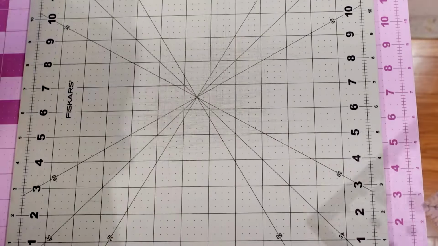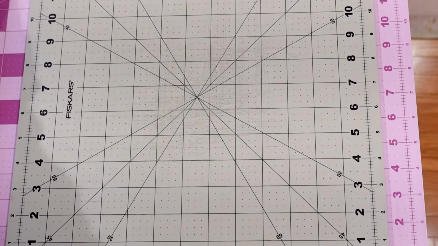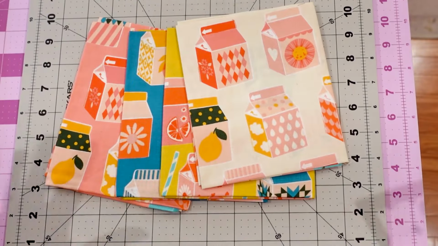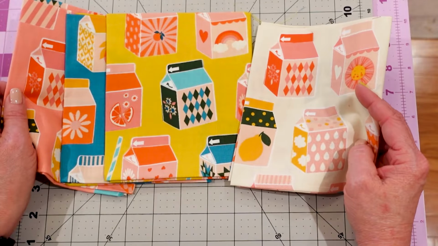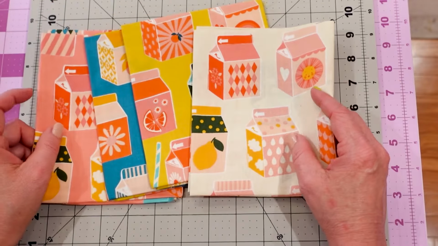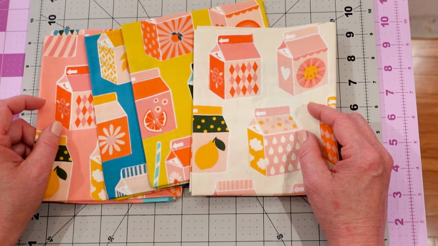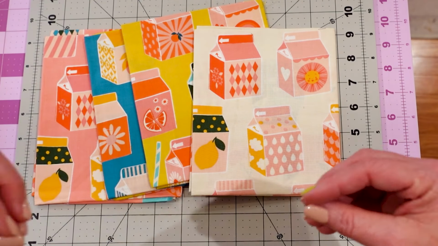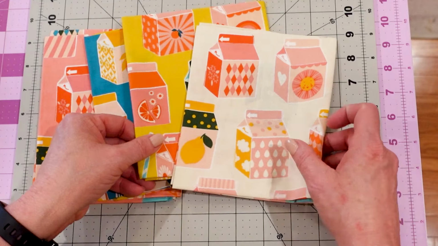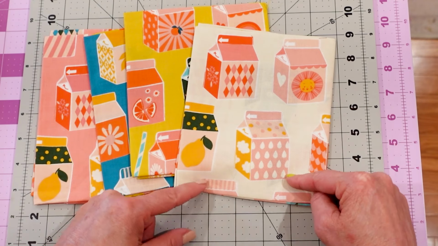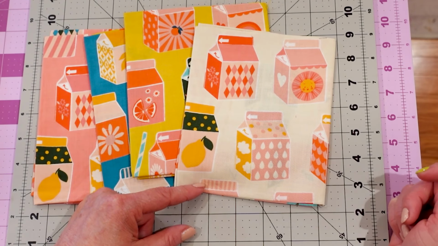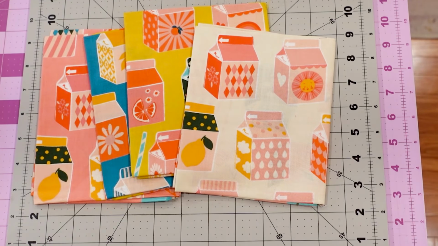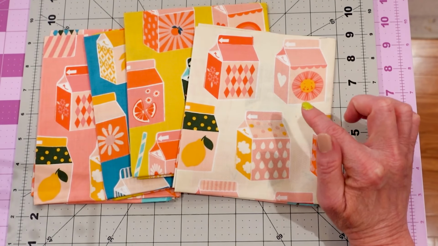The other project I'm going to work on today and fussy cut some pieces for is for a quilt as you go, a couple of quilt as you go pillows that have these juice boxes in the center of log cabins. And because I'm doing quilt as you go, the size is flexible. It doesn't matter what size I cut, so I can base the size that I cut around the size of the things that I want to feature, which are these juice boxes. So let's start there with how large I need to cut to feature these juice boxes.